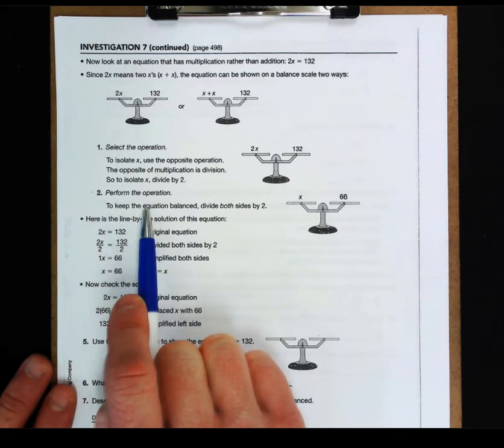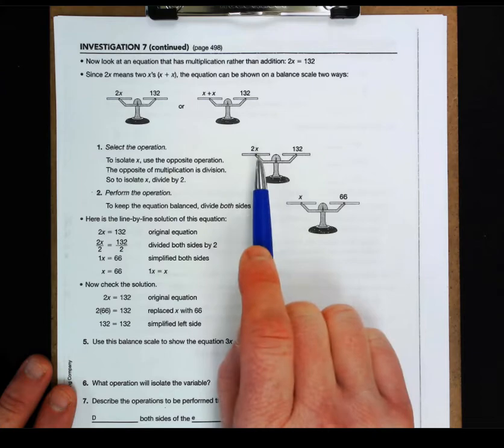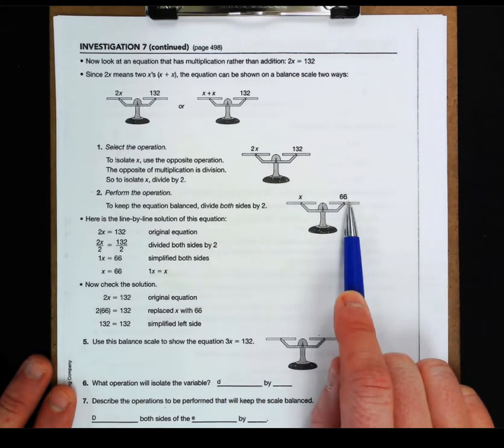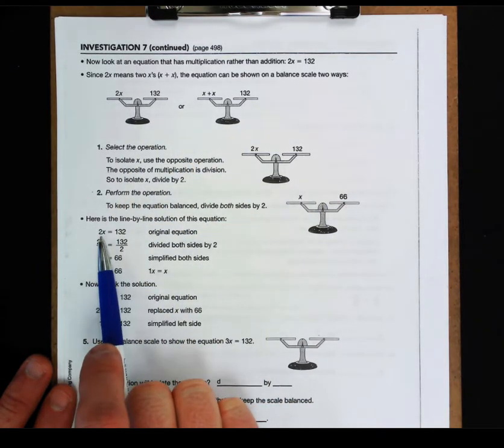Perform the operation. So I'm going to divide by 2 on the left. I'm going to divide by 2 on the right. When I divide by 2 on the left, I'm left with just x. When I divide by 2 on the right, I'm left with 66. That's it in picture form. This is it in math form.